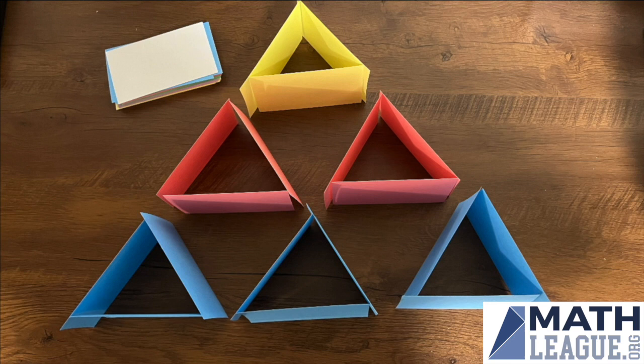Now it would be enough to figure out how many cards are in each row. So, for example, the first row has 3 cards, the second row has 6 cards, and the third row has 9 cards. So that looks like a pattern. Each time it's increasing by 3, but we should probably prove that anyway.